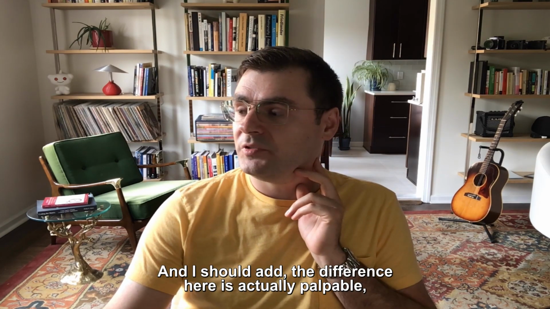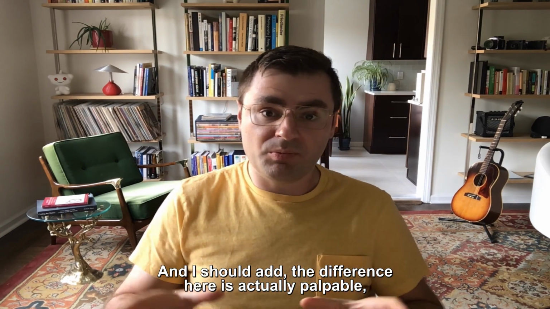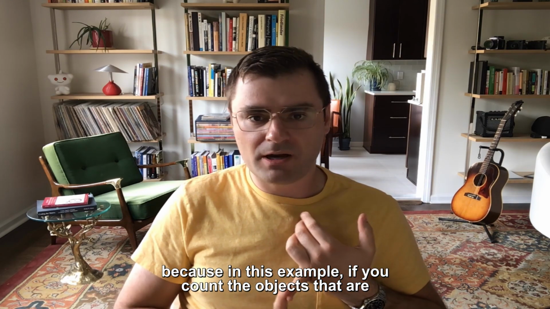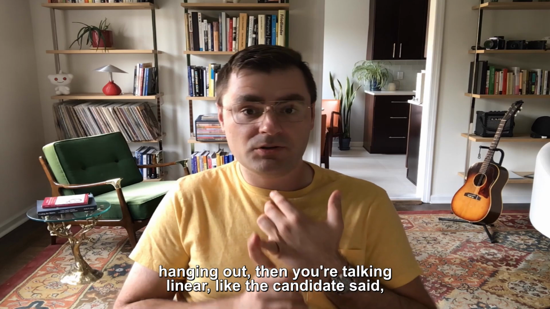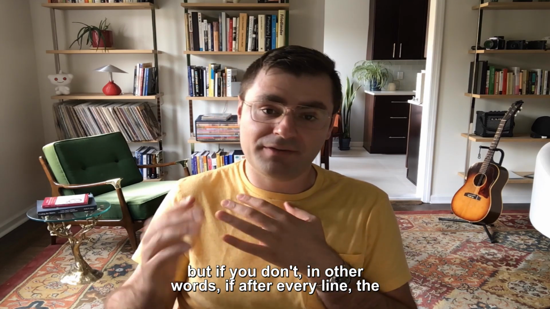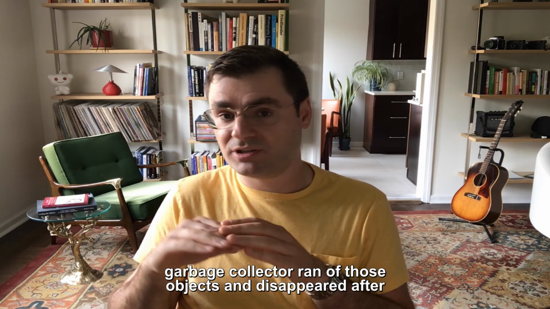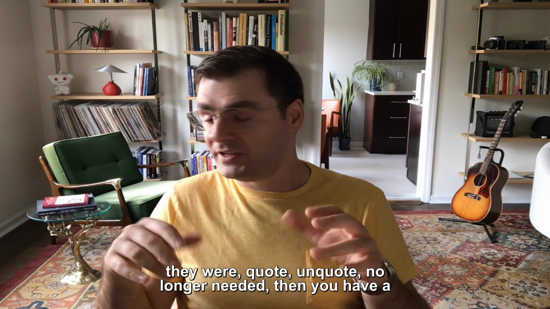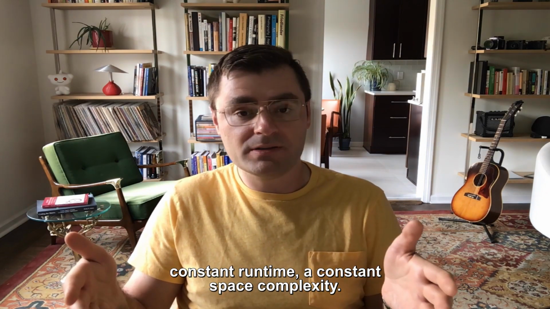Excellent. So already we're improving on it. That's good. And I should add, the difference here is actually palpable, because in this example, if you count the objects that are hanging out, then you're talking linear, like the candidate said. But if you don't, in other words, if after every line the garbage collector ran and those objects disappeared after they were no longer needed, then you have constant space complexity.